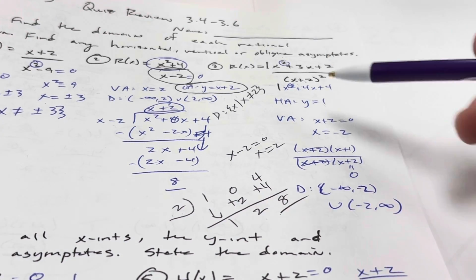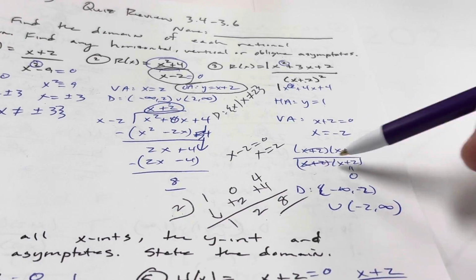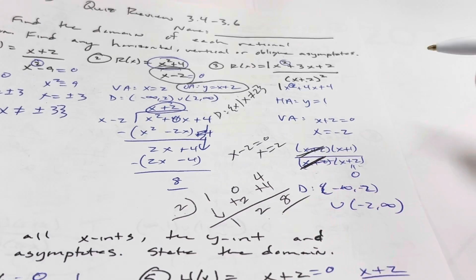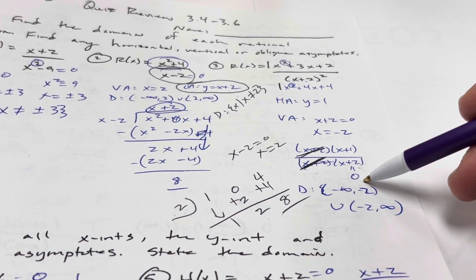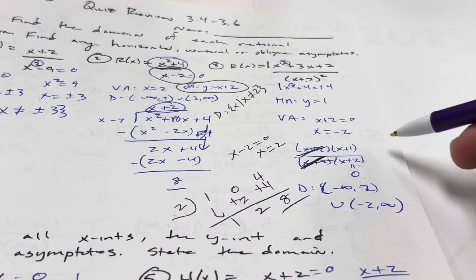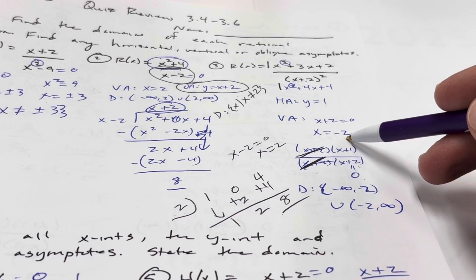All right, so you have (x + 2)(x + 1) over (x + 2)(x + 2). The x + 2's cancel. So your vertical asymptote is x equals -2. This was going to be x equals -2 as well, so it doesn't really change much. But you have a vertical asymptote at x equals -2.